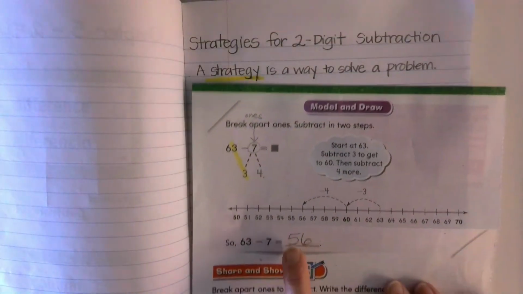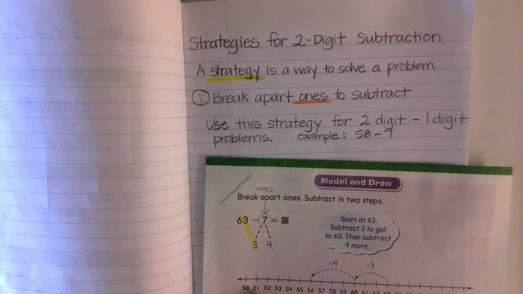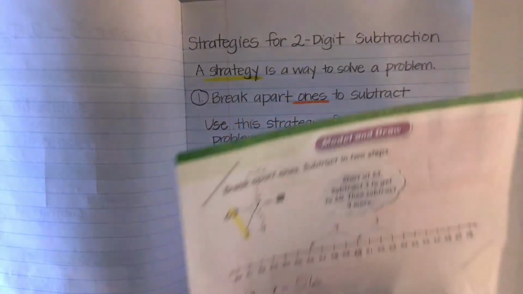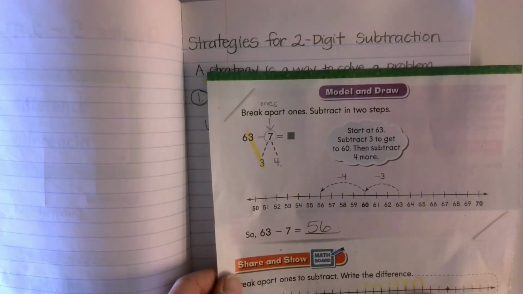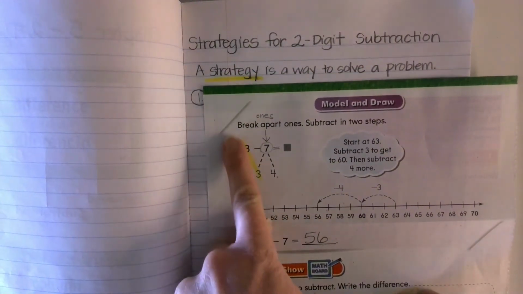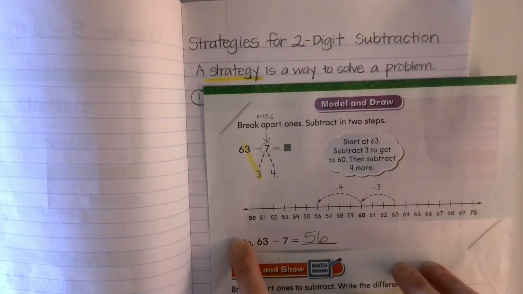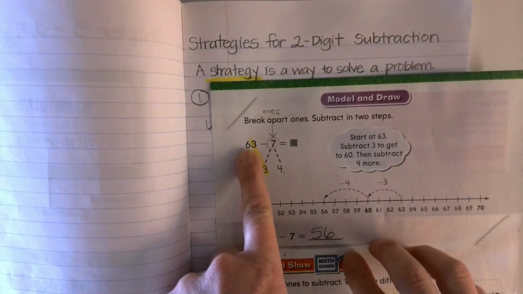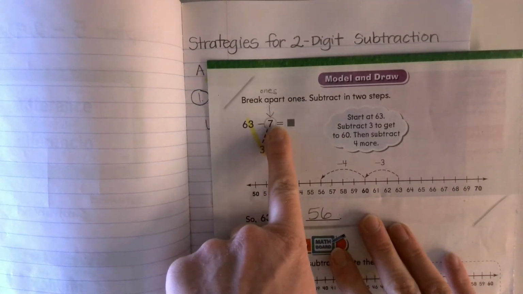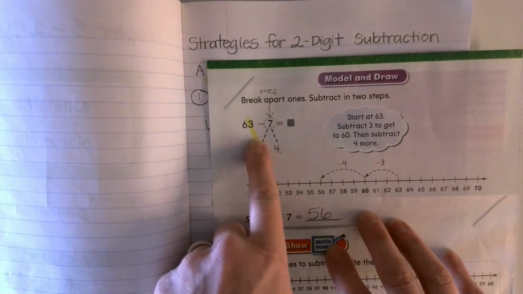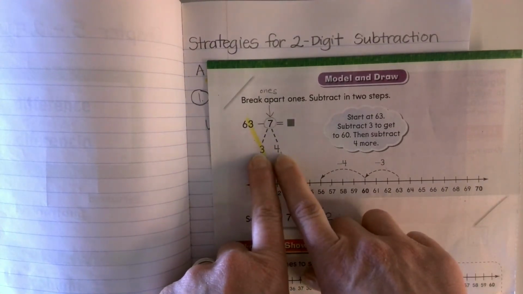We have this great explanation up here with our model and draw. It says break apart ones, subtract in 2 steps. So if you remember, we have 63 subtract 7. And we broke that 7 apart into what? Everybody?